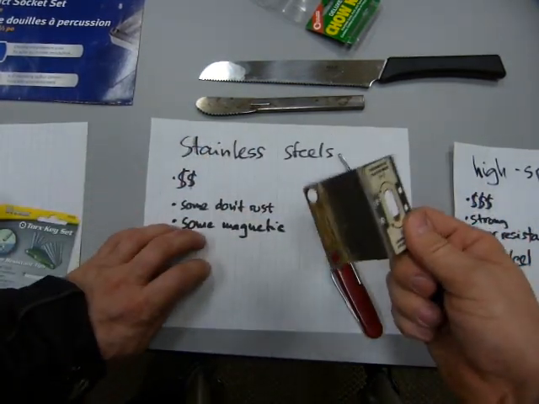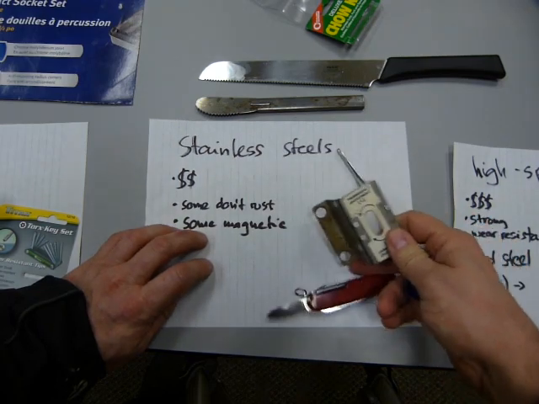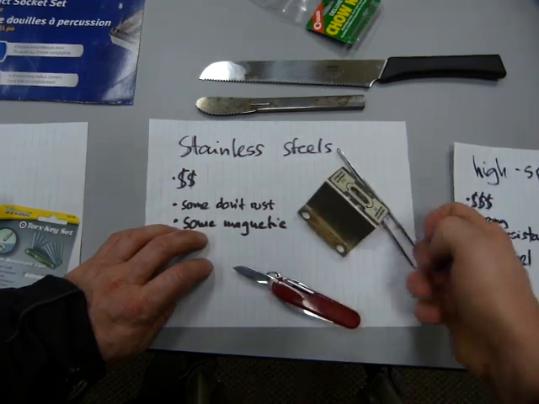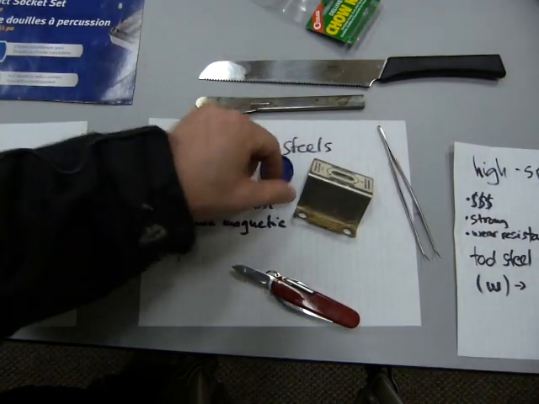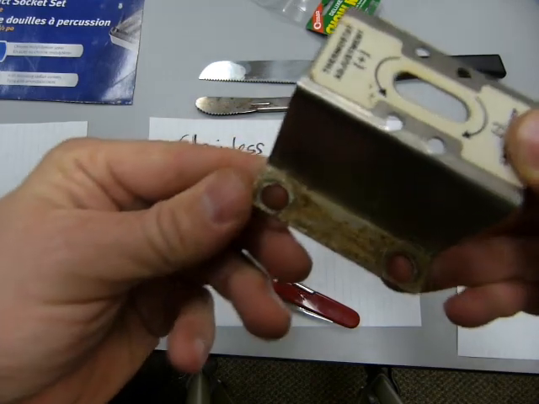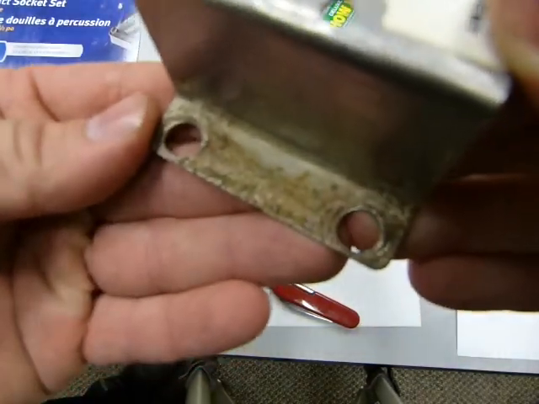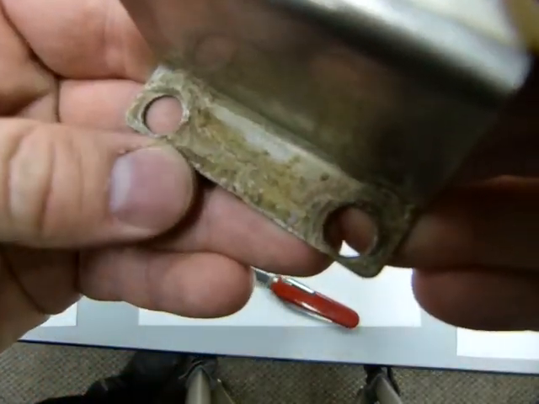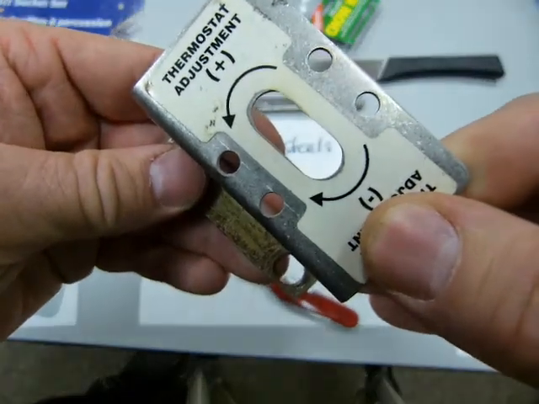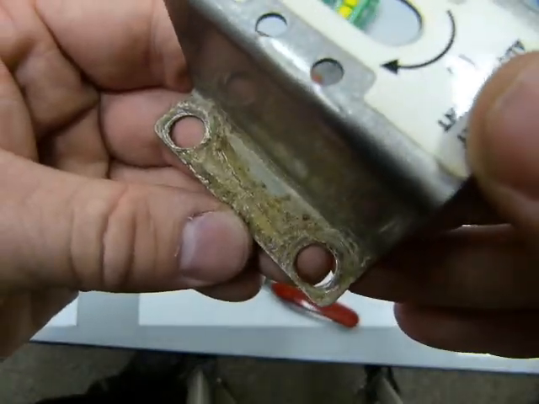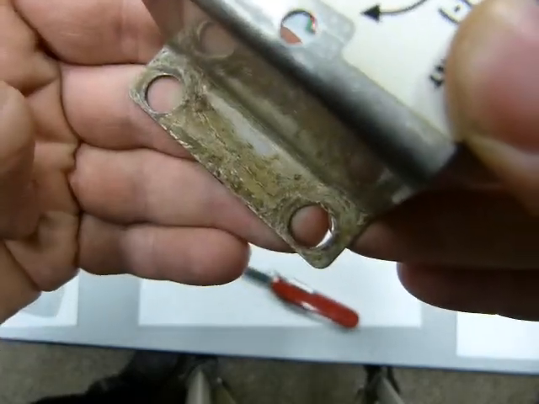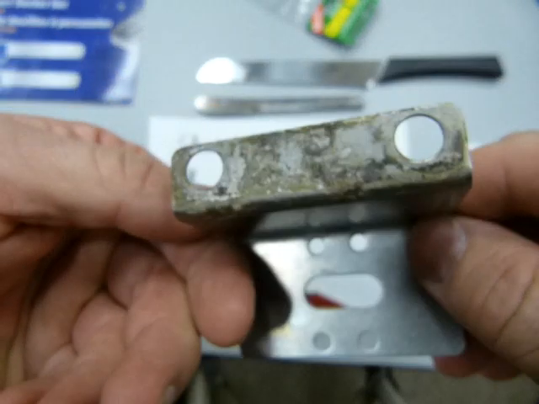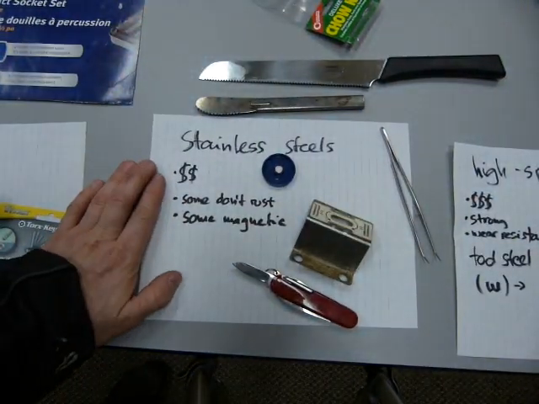Typically the stainless steels that have austenite in them are not magnetic. They are also extremely corrosion resistant. This is not corrosion, this is a little bit of residue. This bracket has been in a wet place in a kitchen for 17 years, and that's really not corrosion, that's just some deposit on it. It stood up to use without failing for 17 years.